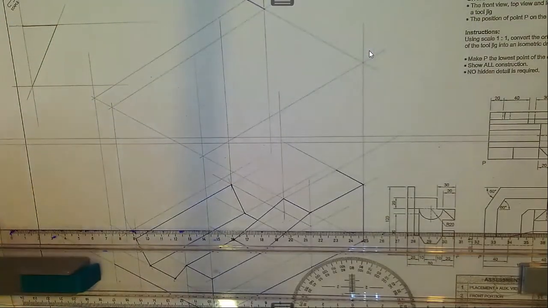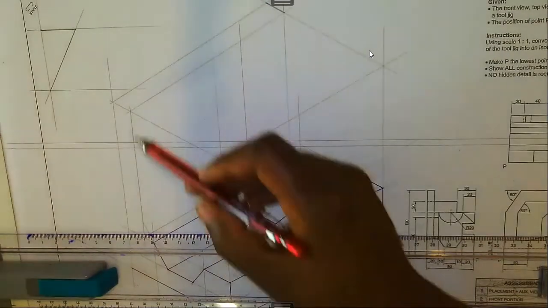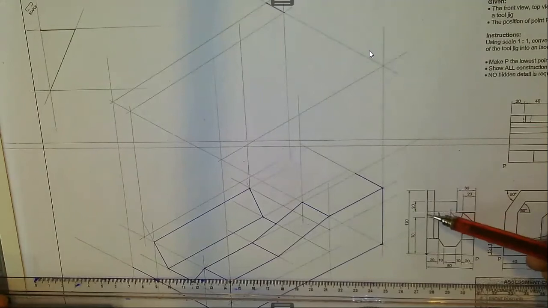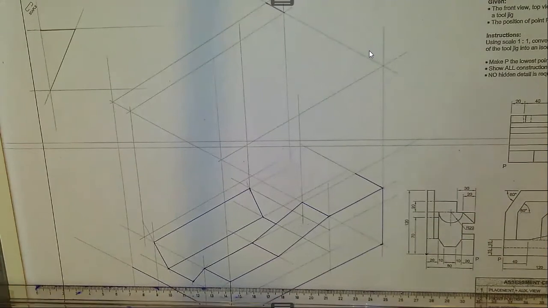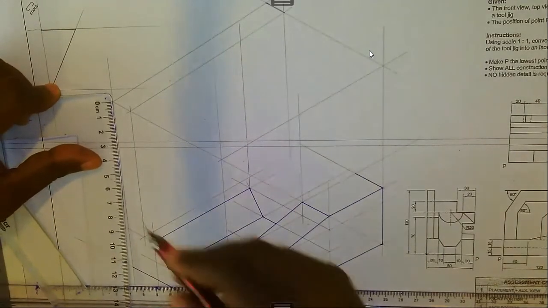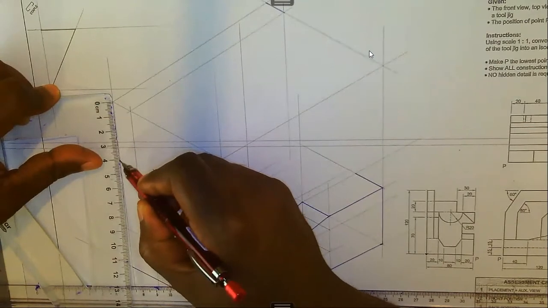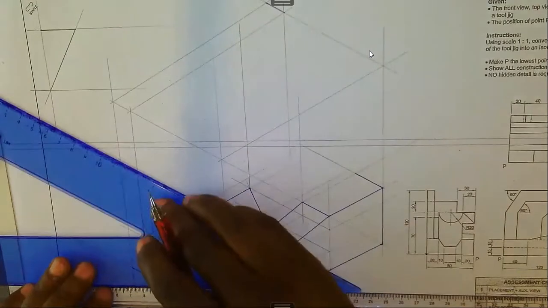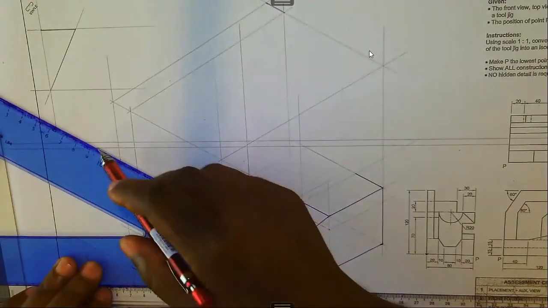Right, so the distance that we require, after we have measured 40 millimeters, remember the distance from here to there, that's 40, okay? Right, so we require 40, which is here. Let's draw an isometric line like that.